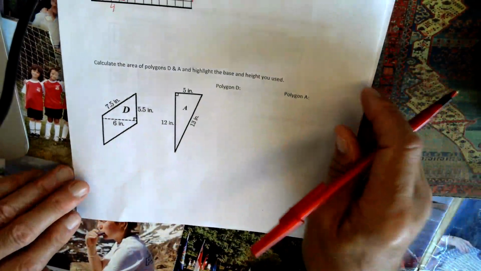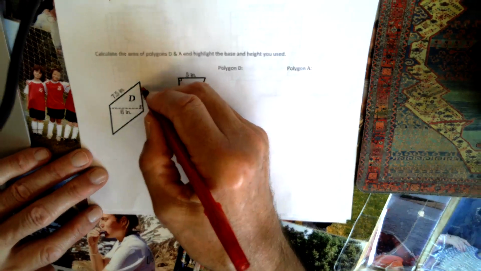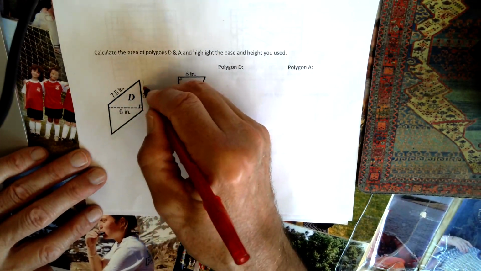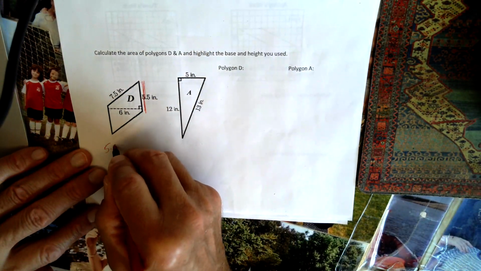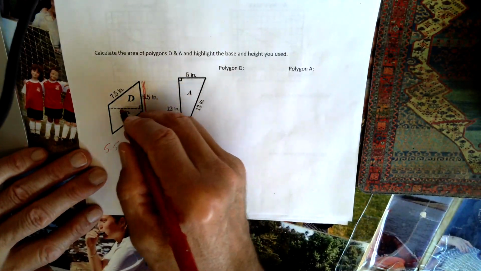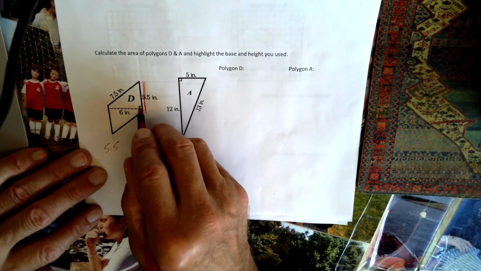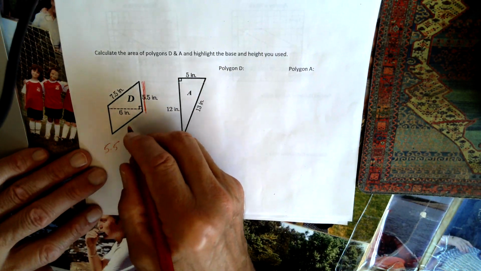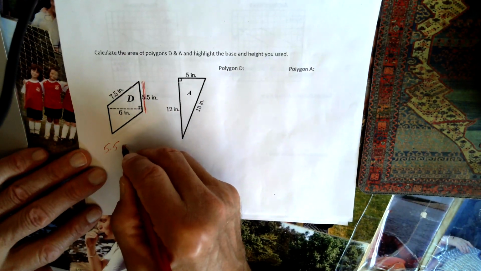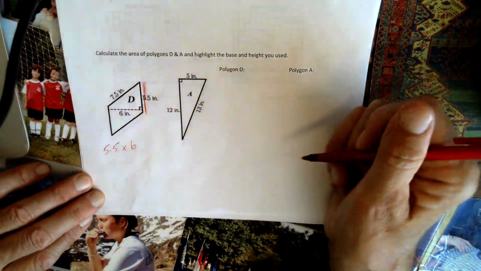Calculate the area of polygons D and A and highlight the base and height you used. Well, the base on this parallelogram, I'm going to use this, the 5.5. And the height, I'm going to use the only line that I identified as connected to the base with a right angle, 90-degree angle, and that says 6 inches. So it's 5.5 times 6. And that would be the area of the parallelogram.